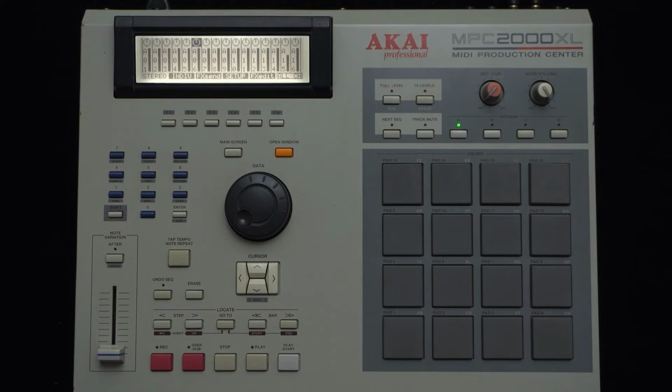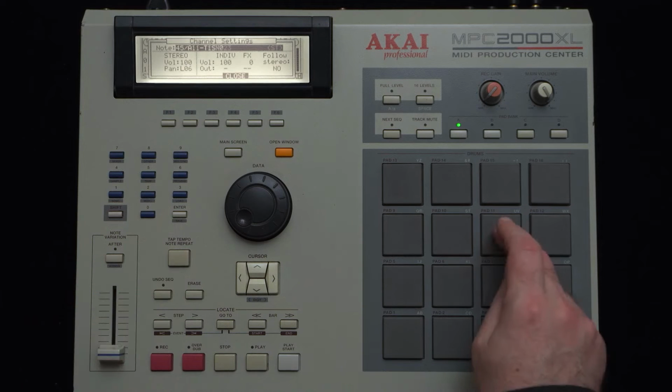Finally, there's one last method to adjusting your volume and pan levels, by selecting a pad and pressing the Open Window button, which will open the Channel Settings window. Here you get an overview of all mixer settings pertaining to any particular pad you select, in a neat little pop-out window.